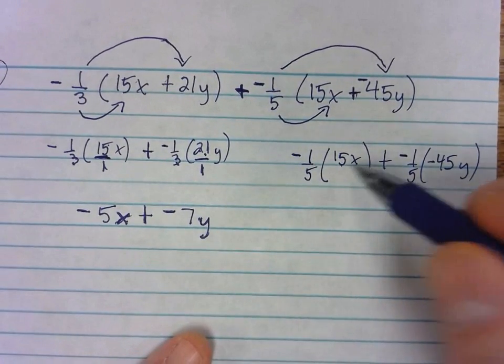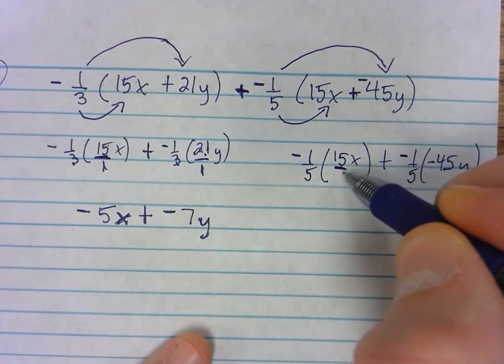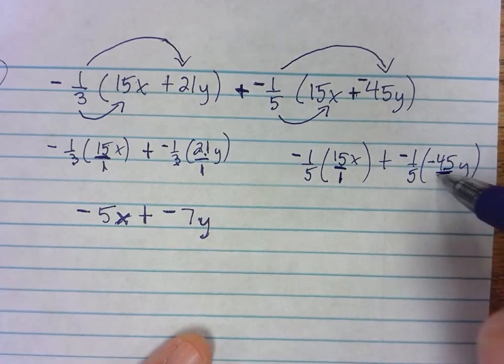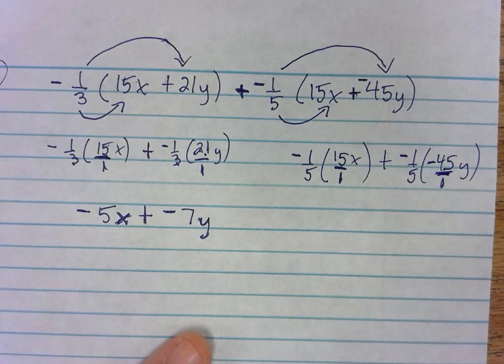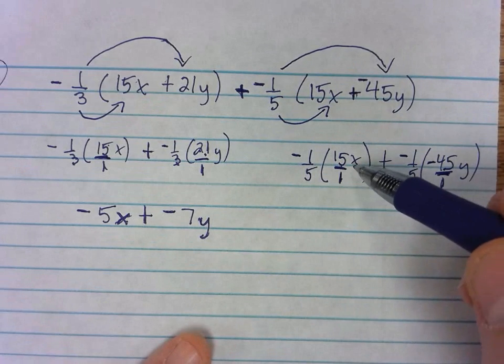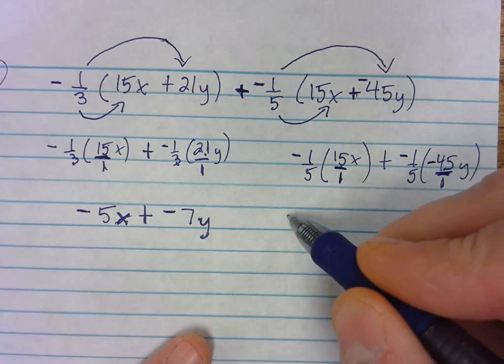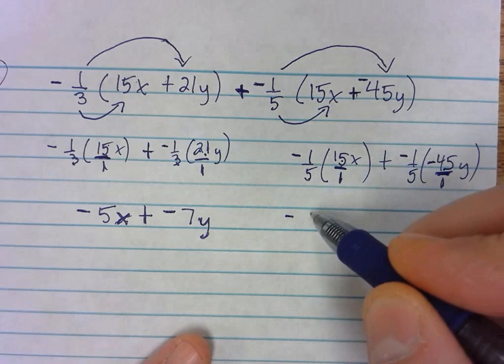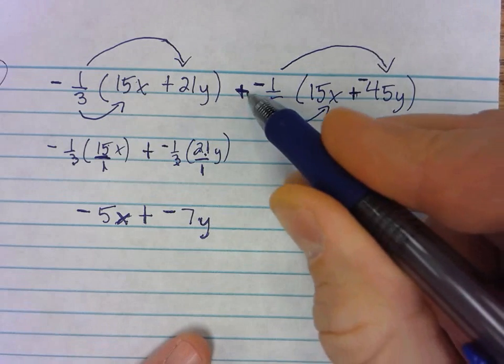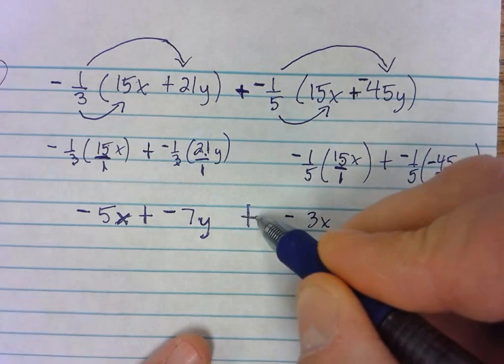Now, again, these are whole numbers, so you can put them over 1 if you want to, if that makes you feel better. What is a negative times a positive? Of course, that's going to be a negative. And then basically it's 15 divided by 5, which is 3x.